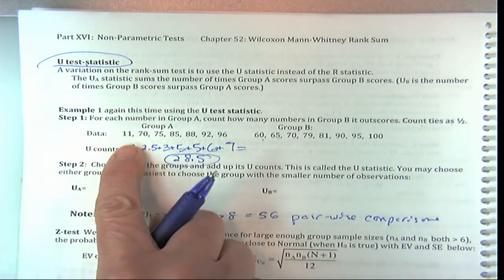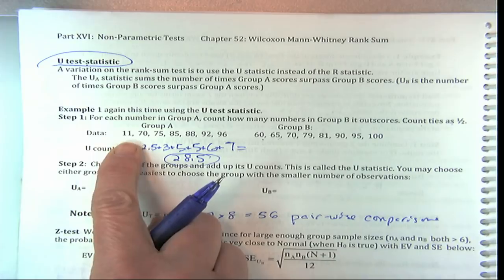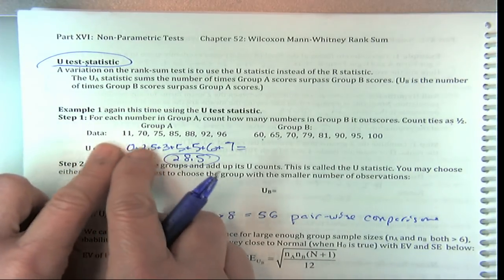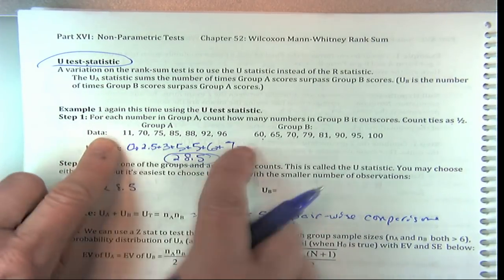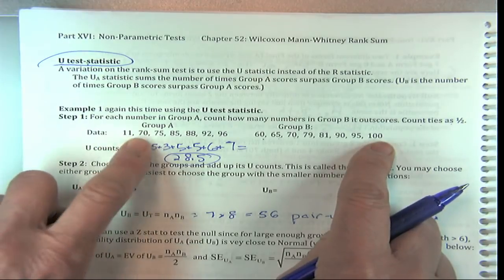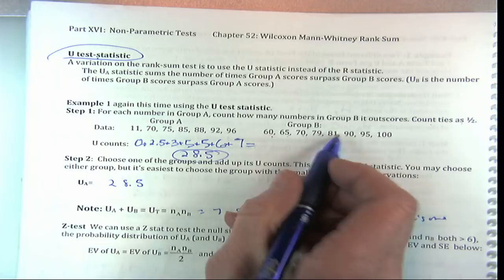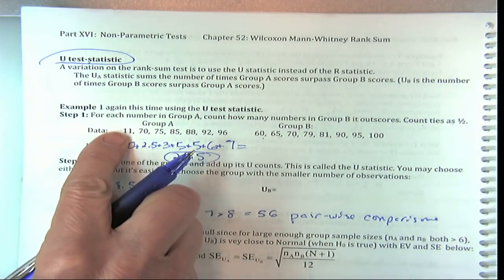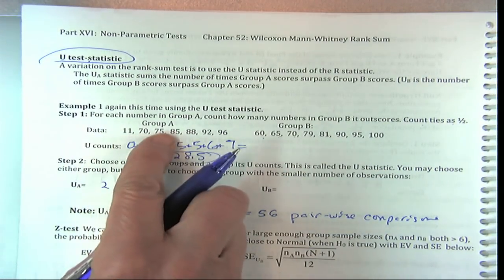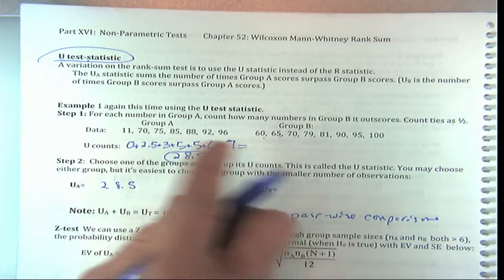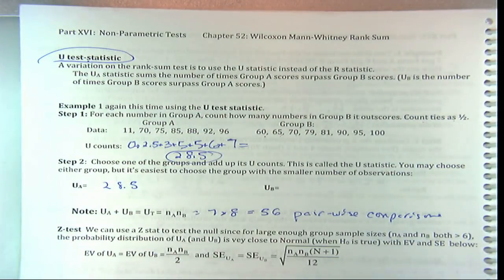Think about it. We're looking at how many times this person plays 7, 8. 1, 2, 3, 4, 5, 6, 7, 8. So there's 8 comparisons, plus another 8 comparisons, plus another 8, plus another, plus another. So that's 7 times 8.